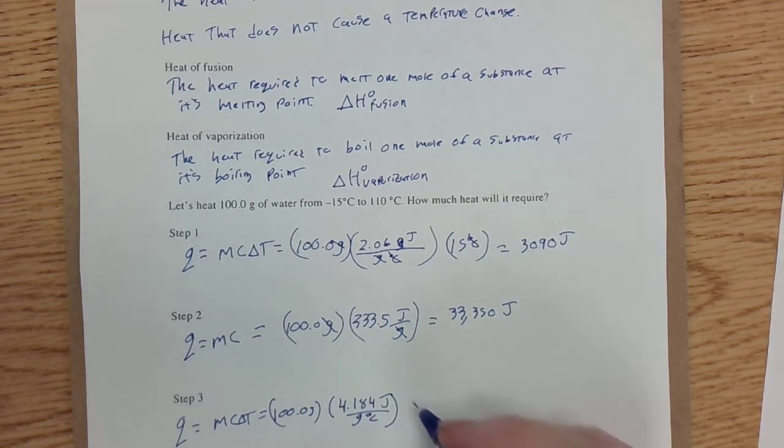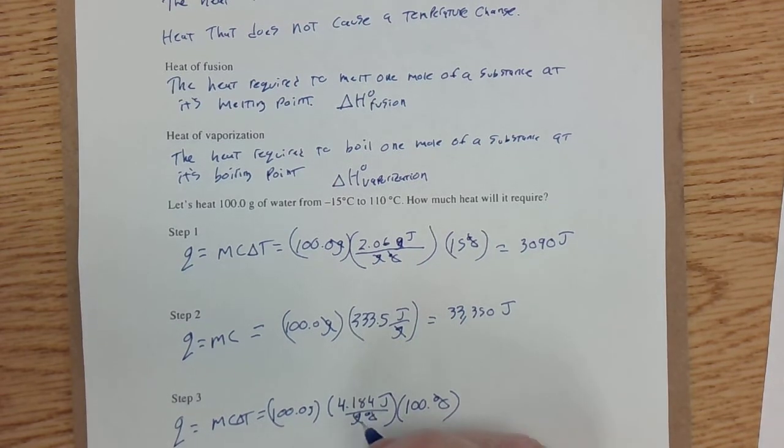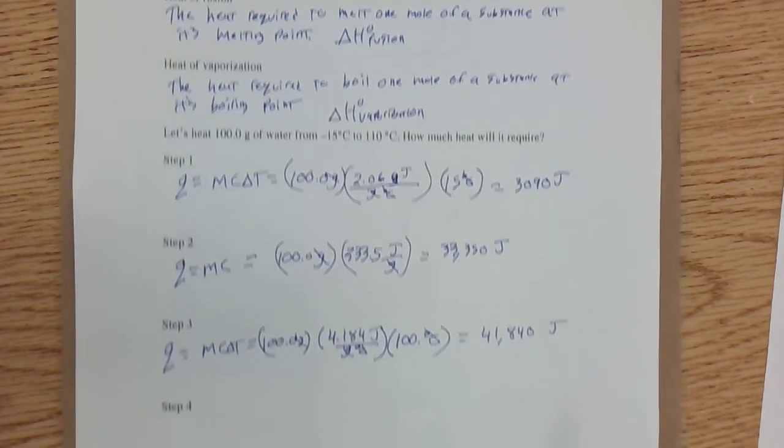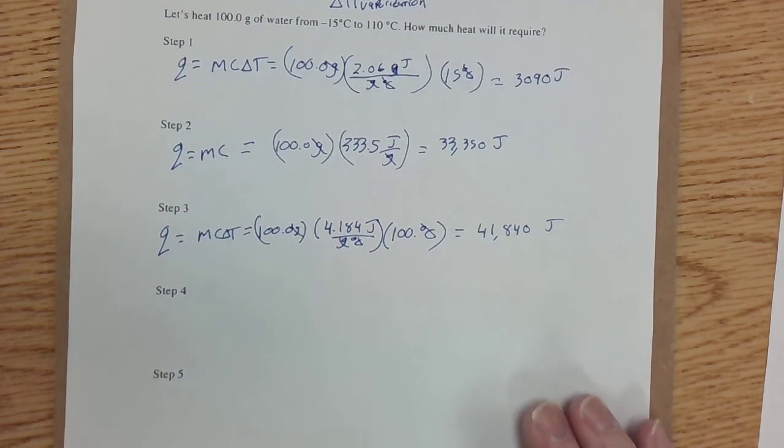We always provide you with these constants, don't worry. And the temperature change at this point is 100 degrees Celsius. It goes from 0 to 100. Celsius cancels, grams cancels, and this time I'm getting 41,840 joules. That is a substantial amount of energy.